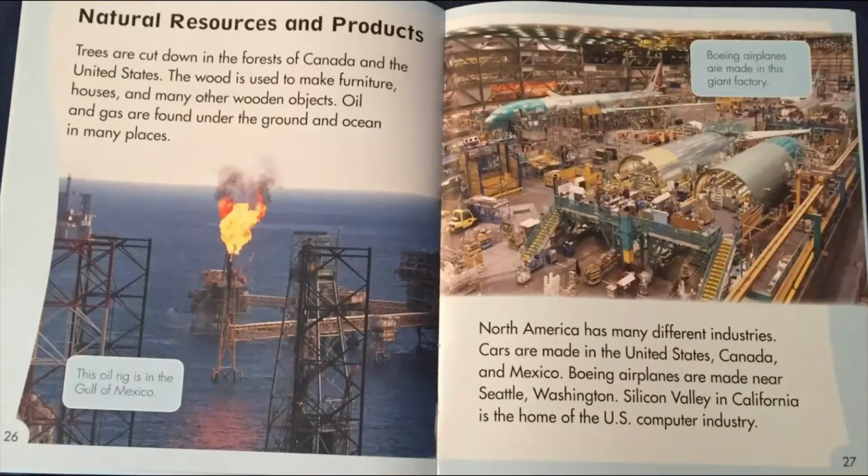Natural resources and products. Trees are cut down in the forests in Canada and the United States. The wood is used to make furniture, houses, and many other wooden objects. Oil and gases are found under the ground and in oceans in many places. North America has many different industries. Cars are made in the United States, Canada, and Mexico. Boeing airplanes are made near Seattle, Washington. Silicon Valley, California, is the home of the U.S. computer industry.